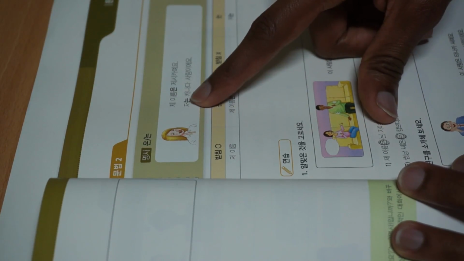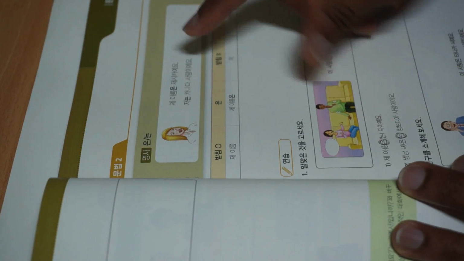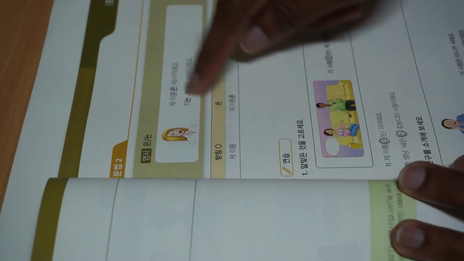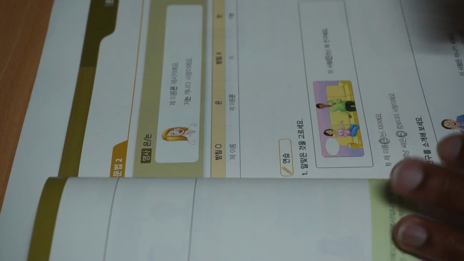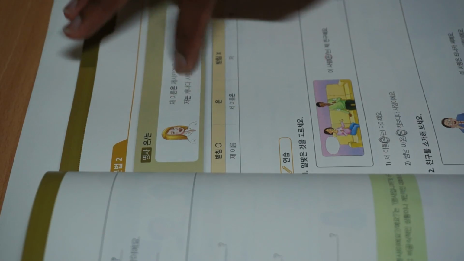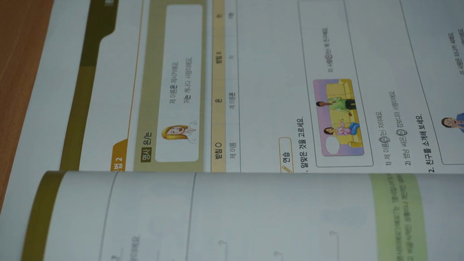So here it says 제 이름은 Jessica. It's just like my name is 제 이름은. So the topic is her name, and then what follows after is what her name is. So 제 이름은 Jessica예요. That's what we're going to learn right now.